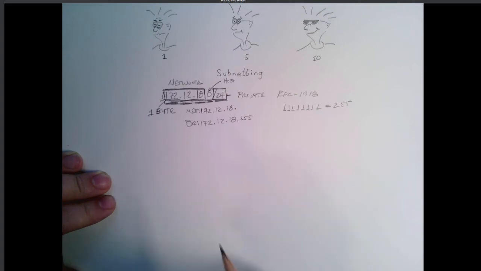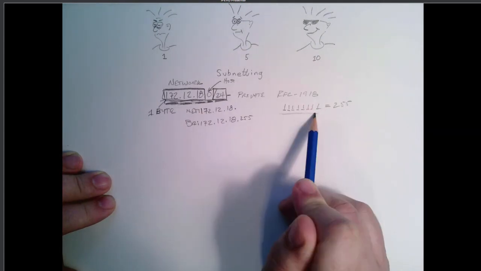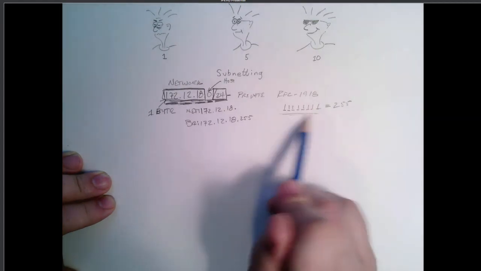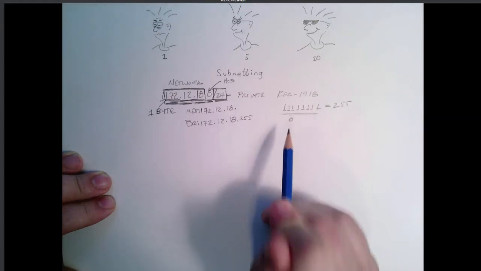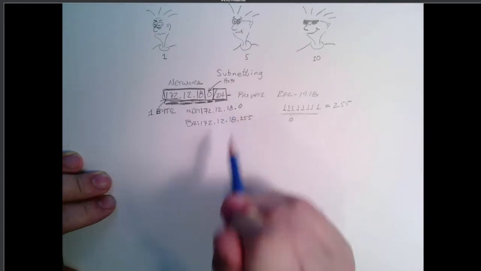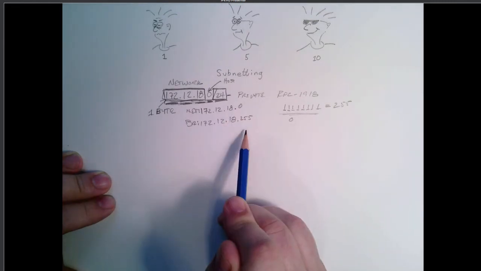The network address, on the other hand, is the opposite of that. The broadcast is where all of the host bits are 1. The network address is where all of the host bits are 0. Now that's really easy to figure out. 0 is just 0. So the network address is here. The broadcast address is here.